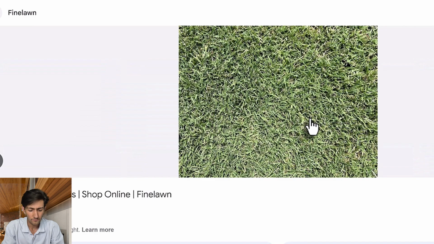For example, something like this, or just take a screenshot of some grass from a video. It doesn't have to be very high resolution or anything.